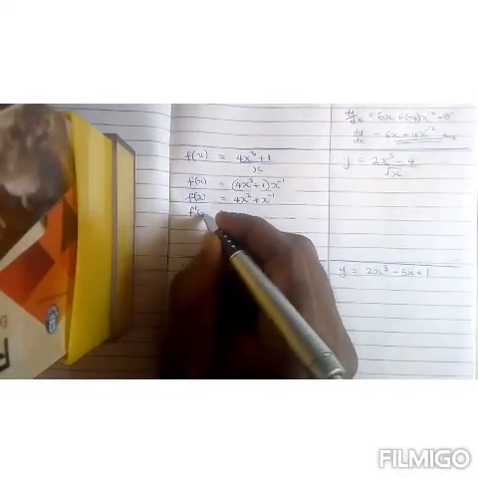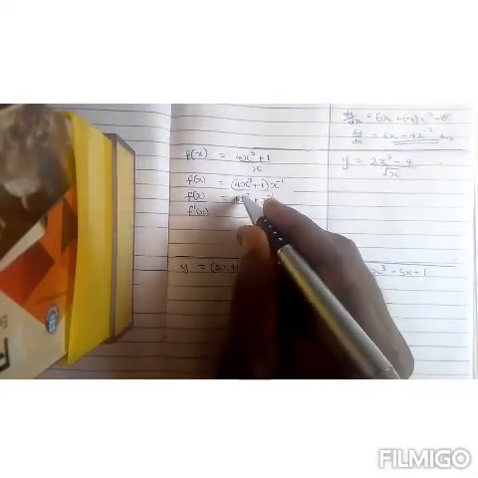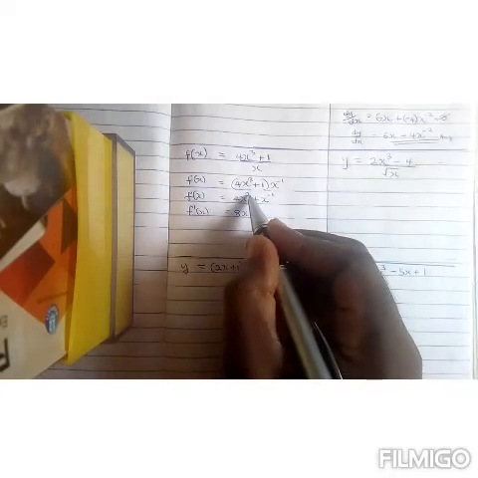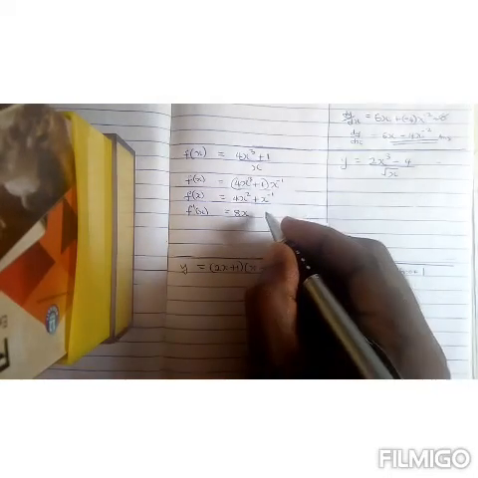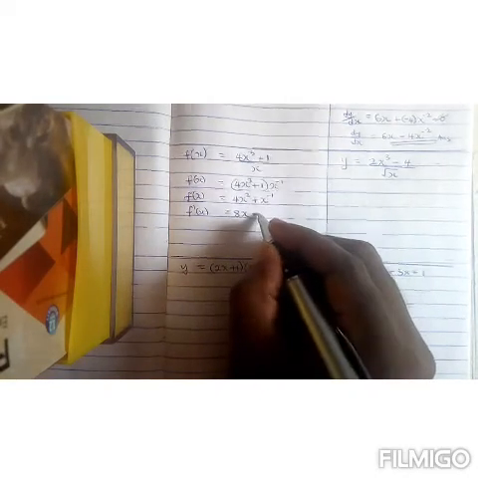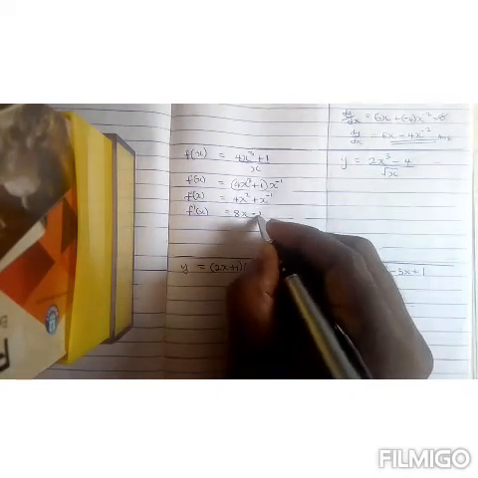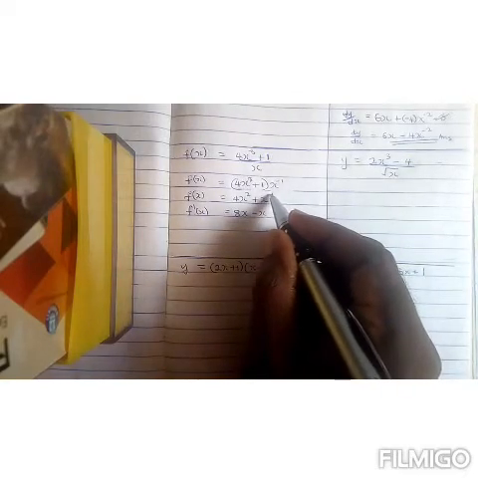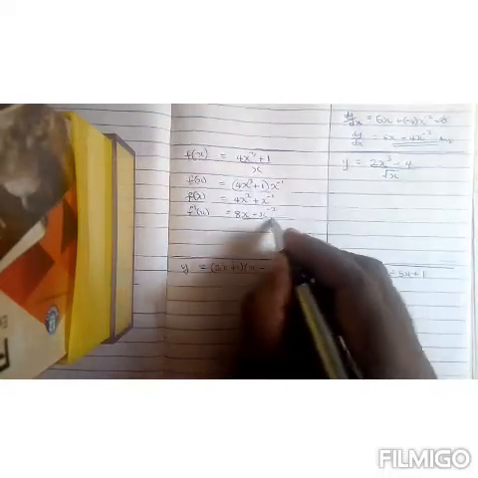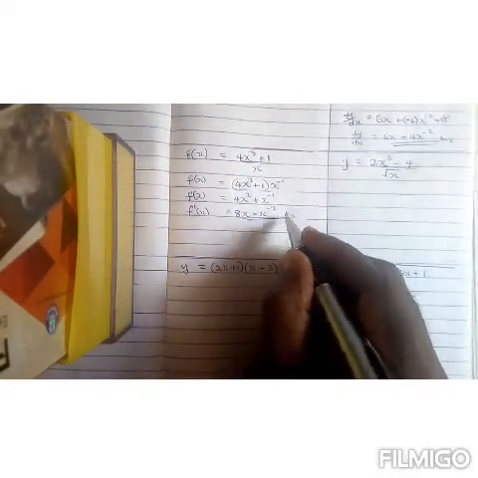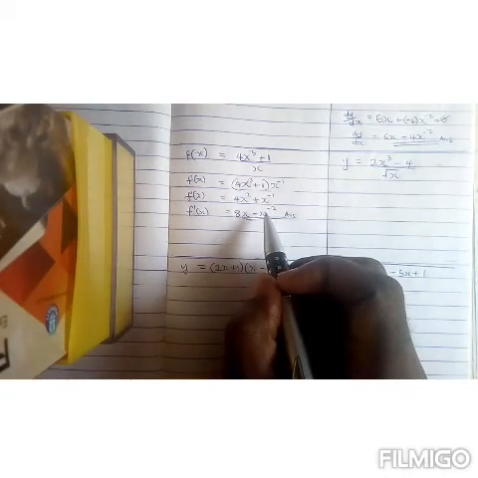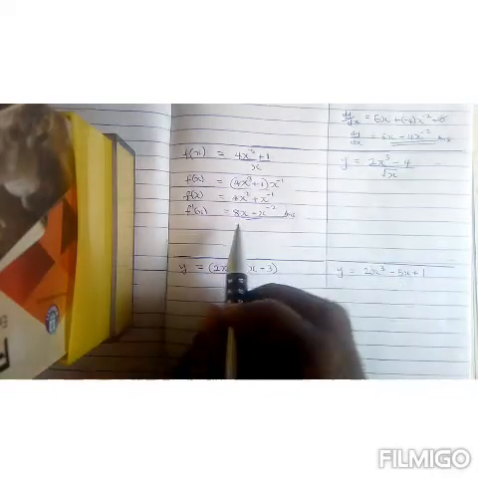F prime of x will be 4 times 2, 8x, because I'm going to reduce the power by 1. Then I am going to use minus to multiply this plus, so it's going to be minus 1. Then reduce the power by 1. Minus 1 minus 1 gives me minus 2. Please, as simple as it may look, you may miss it if you are not careful.